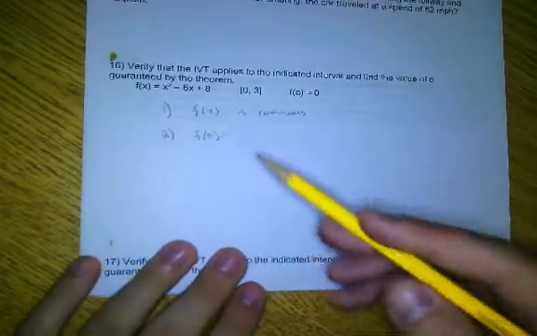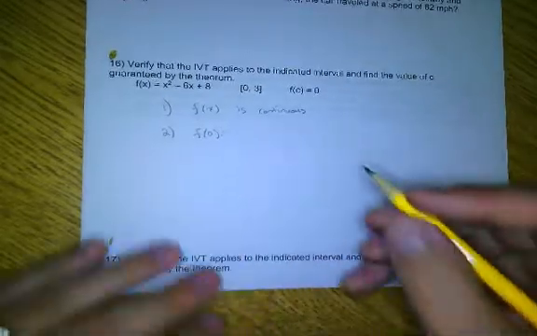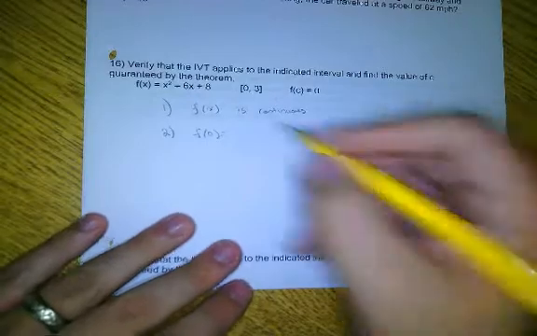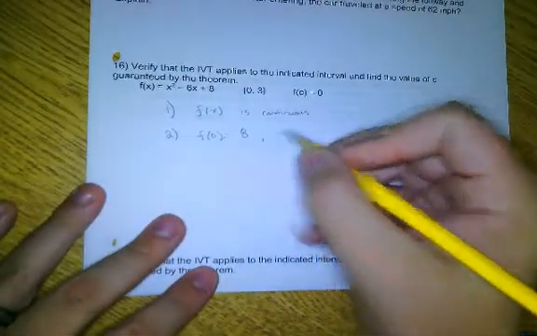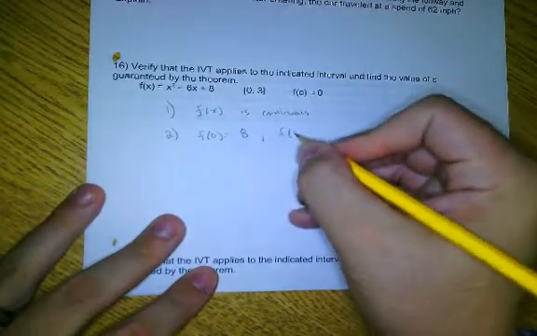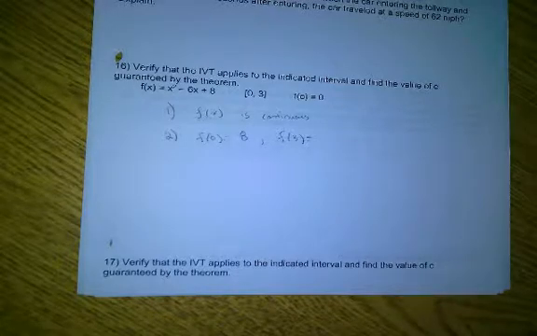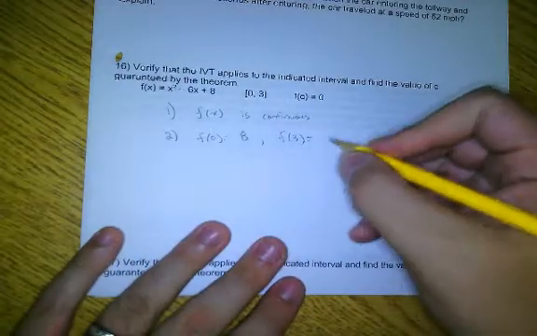So plug in a 0, you get 0 squared minus 6 times 0 plus 8. 8. Okay. And what's f of 3? So you get 3 squared minus 18 plus 8, so it's 9 minus 18 plus 8, which is negative 1.